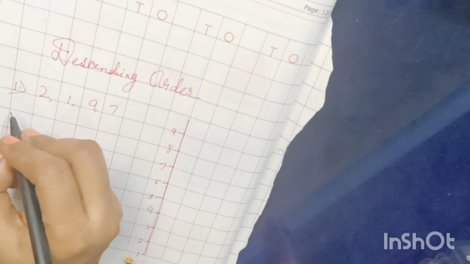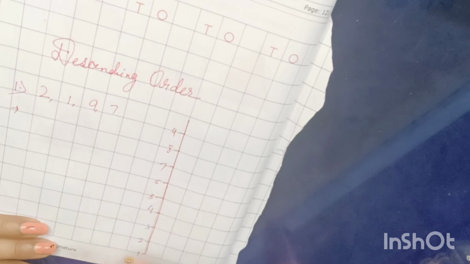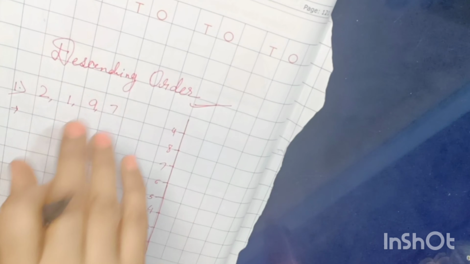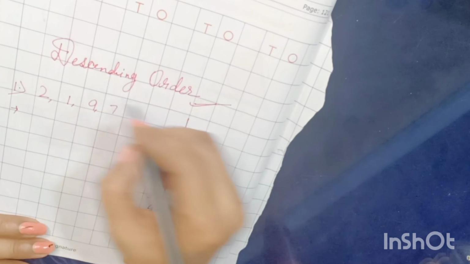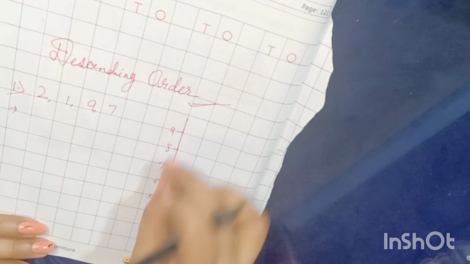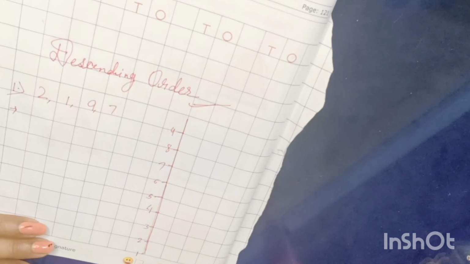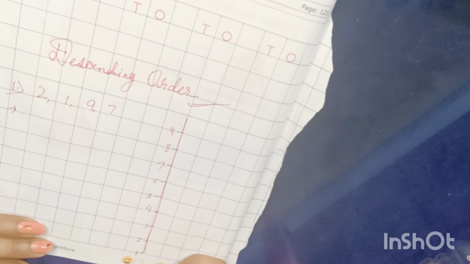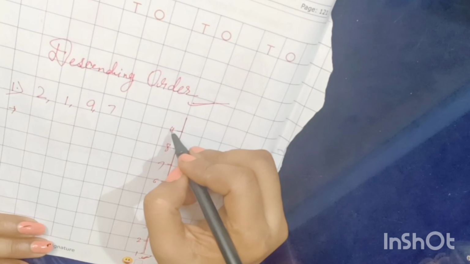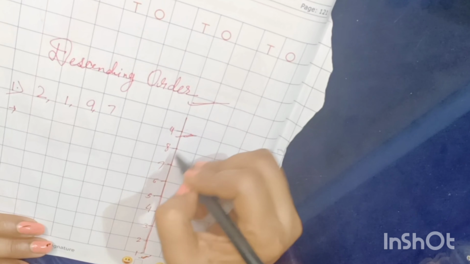Okay, now we have to find out which number is the biggest one, because in ascending order we write smaller to bigger and in descending order we write bigger to smaller. So on this number line, how can we find the biggest number? When we find the smallest number, we always start from the bottom part. But when we have to find the biggest number, we have to start from the top part.